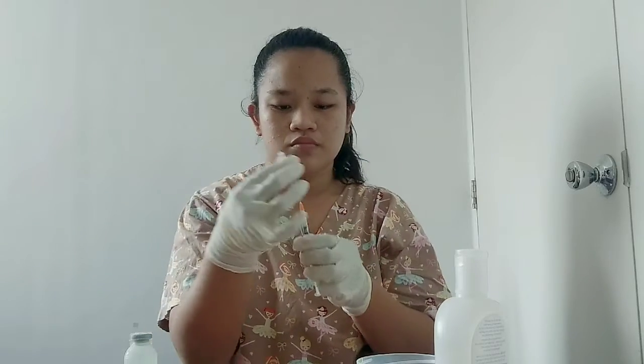Then we are going to uncap the syringe and hold the needle using your thumb and your forefinger, holding it as if you are holding a dart. Then we are going to insert the needle quickly and firmly at a 45-degree angle.